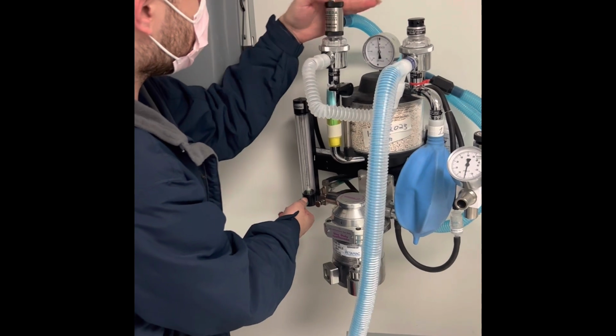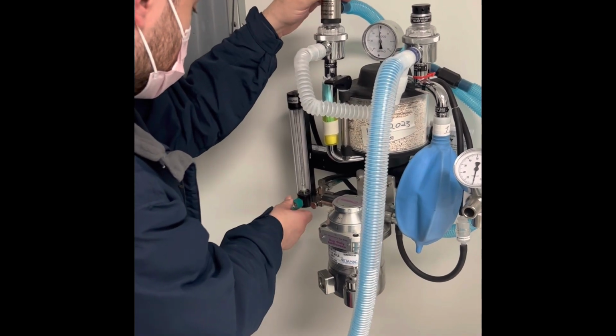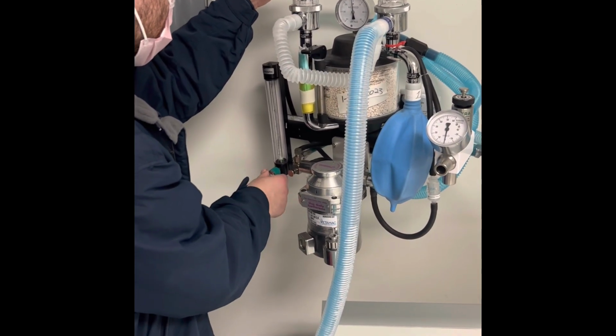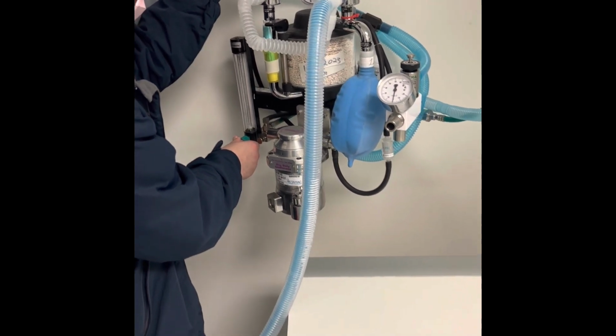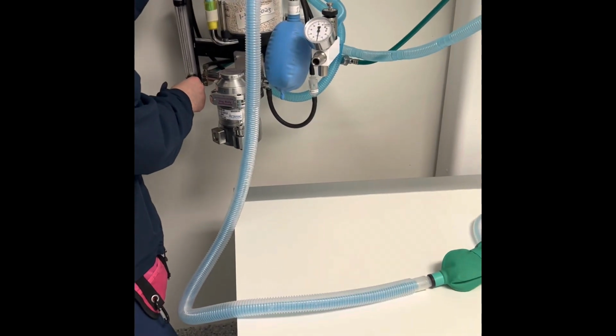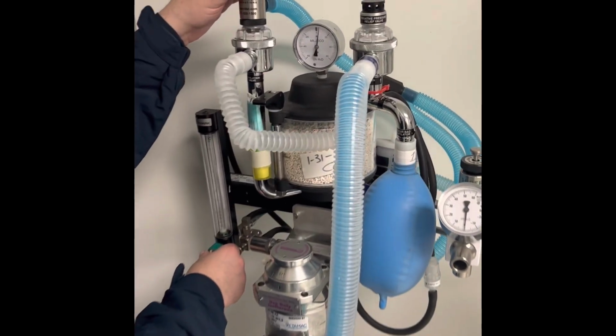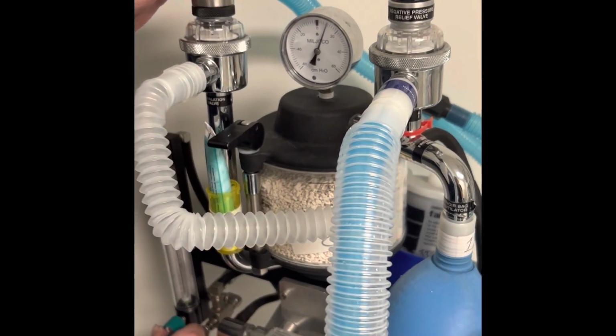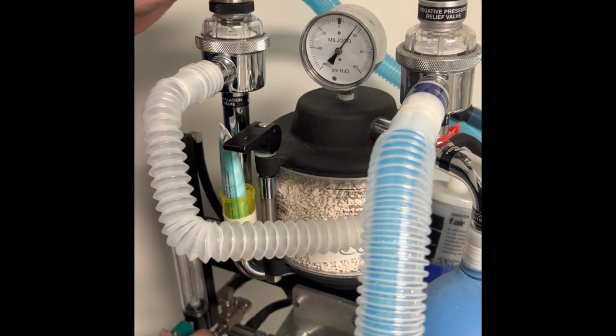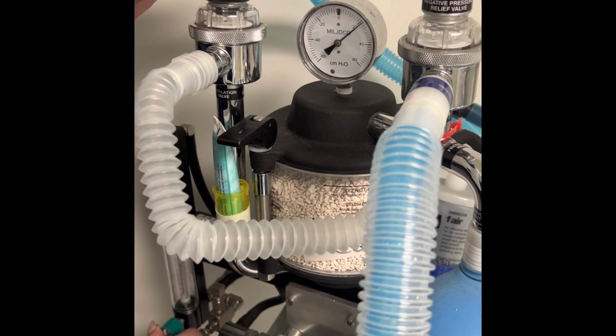How I leak test my rebreathing system is I go ahead and close my pop-off valve and turn my flow meter up to a high setting. I'm using an artificial lung to leak test my machine, and I want to make sure it holds at least 20 centimeters of water.